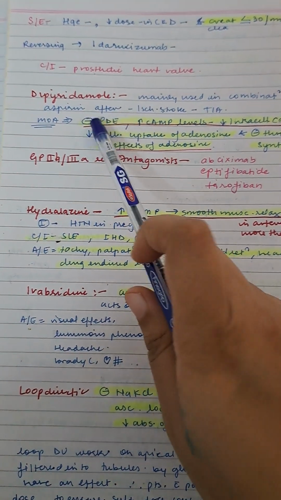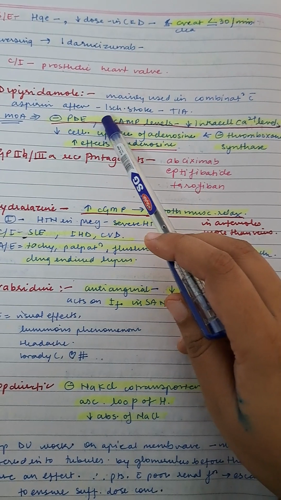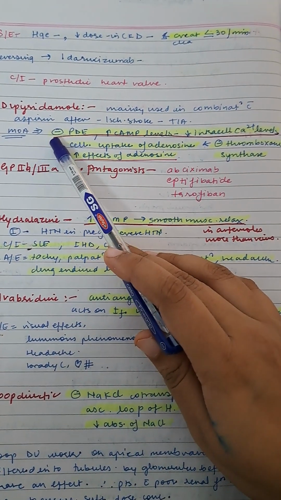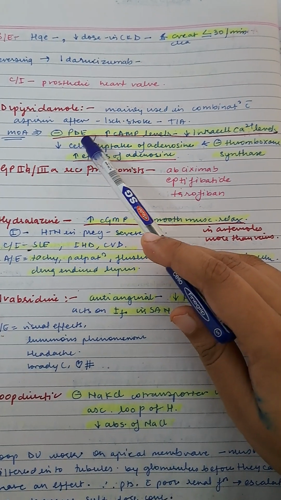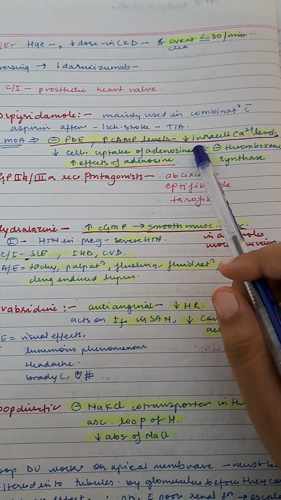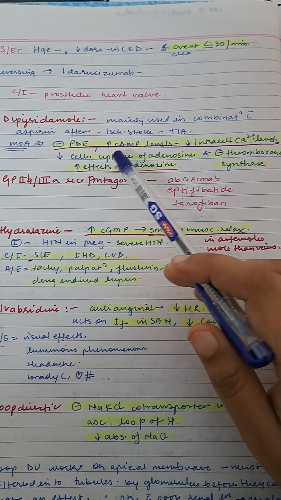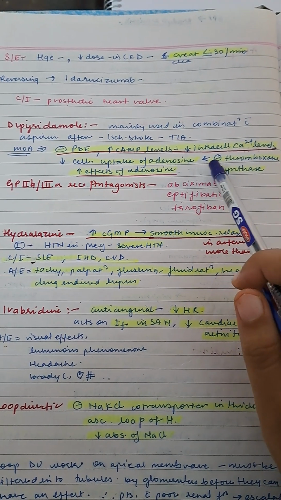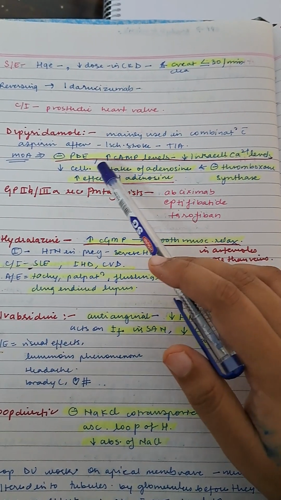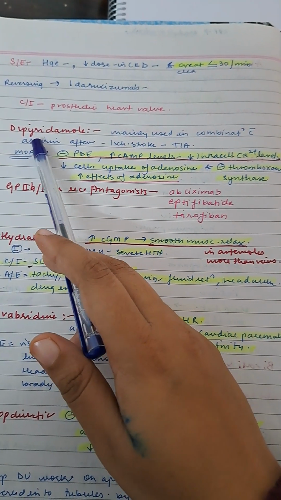So we'll continue with dipyridamole, which is mainly used in combination with aspirin after ischemic stroke or transient ischemic attack. Mechanism of action: inhibition of phosphodiesterase. There is an increase in the cyclic AMP level and a decrease in the intracellular calcium levels. There is a decrease in the cellular uptake of adenosine, and it inhibits thromboxane synthase. Therefore, the effects of adenosine are increased when you give dipyridamole.